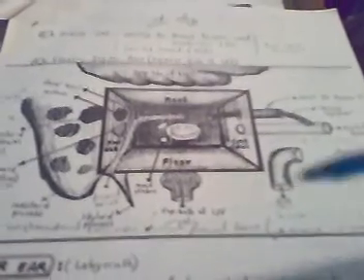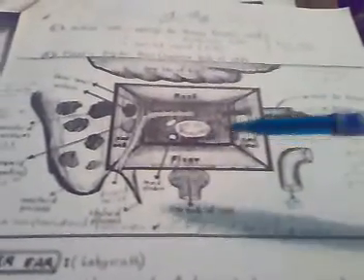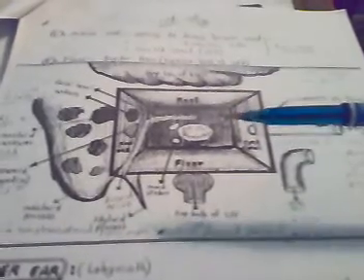Now we are going to talk about the structures which lie anatomically anterior, posterior, etc. to the middle ear cavity.